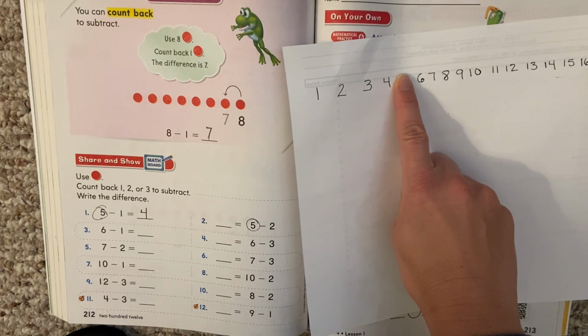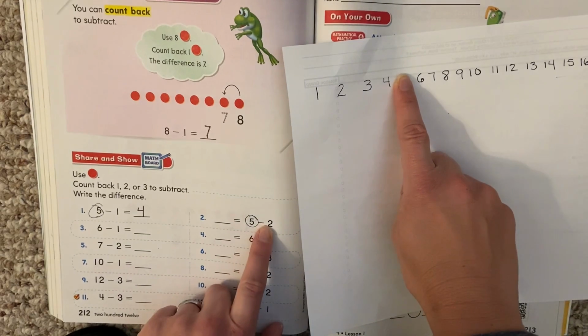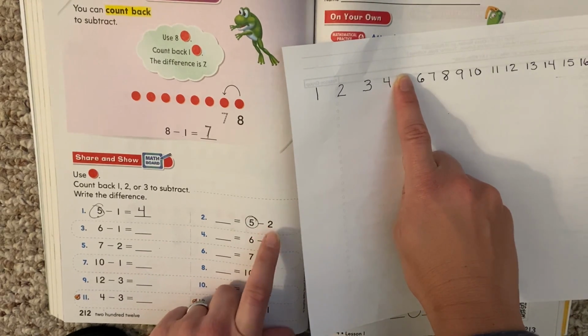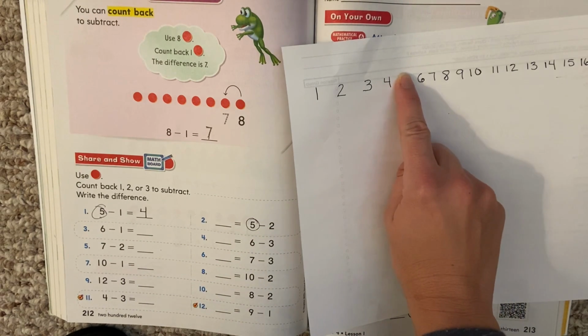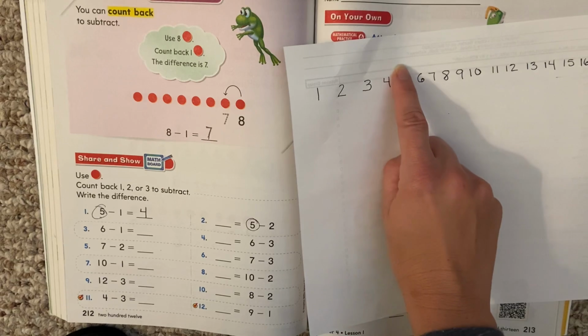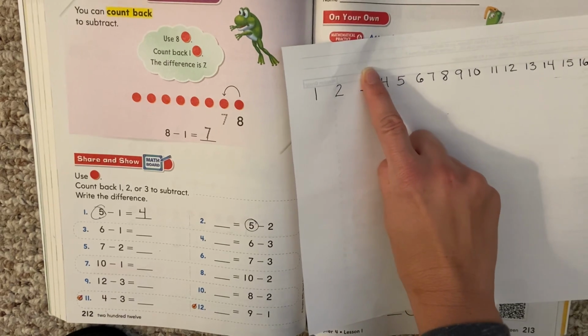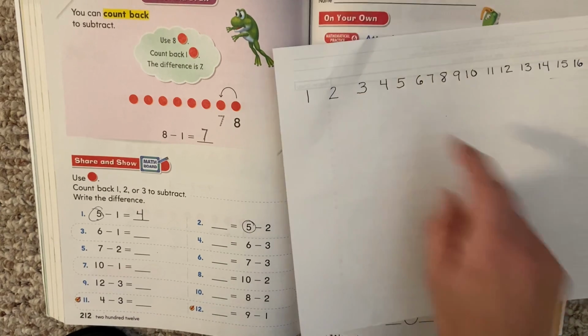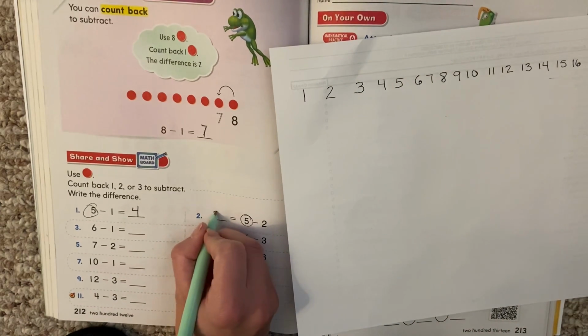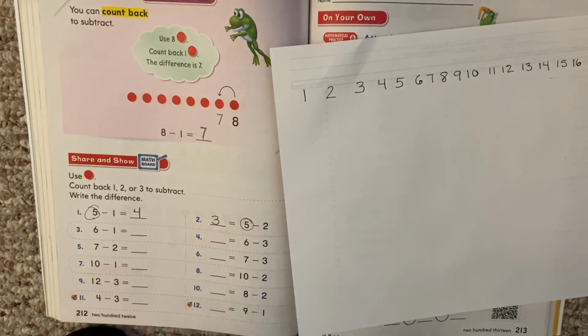I'll put my finger on it. Minus 2. So how many hops back do I take? I take 2 hops. It's like a game. It tells you to go back 2. You ready? I'm going to go back 2. 1, 2. Where did I land? 3. 5 minus 2 is 3.